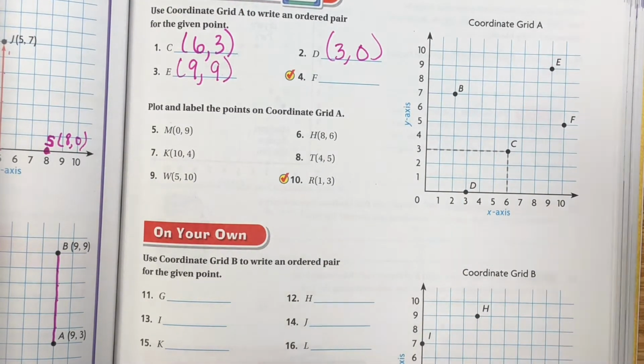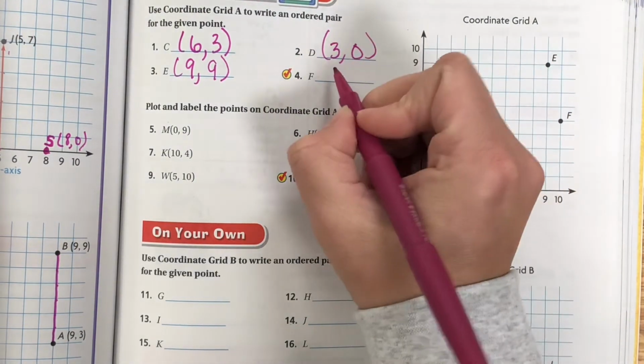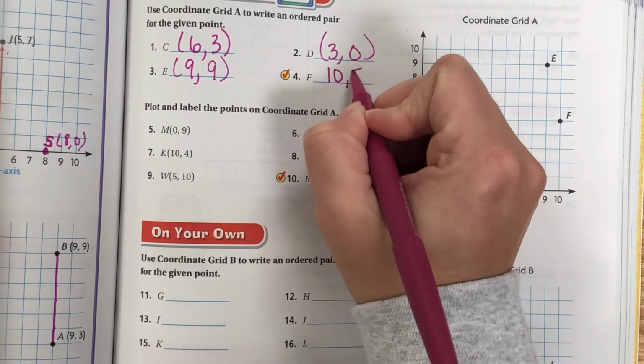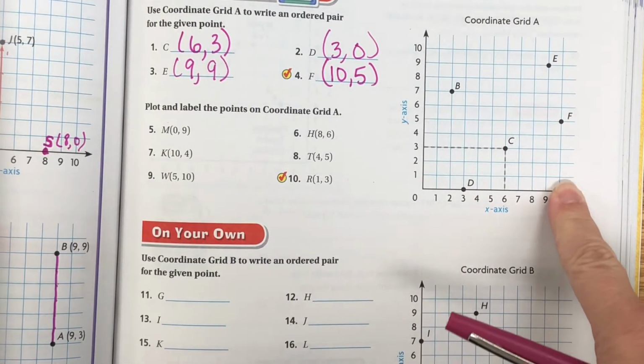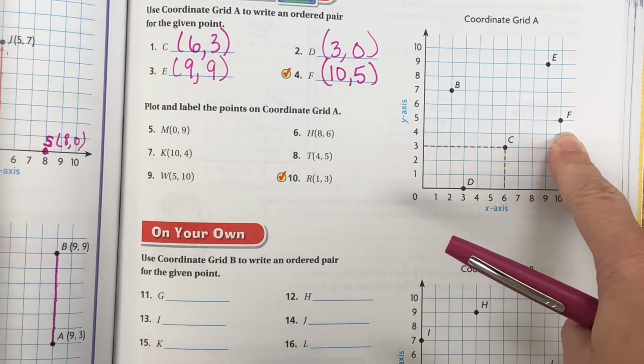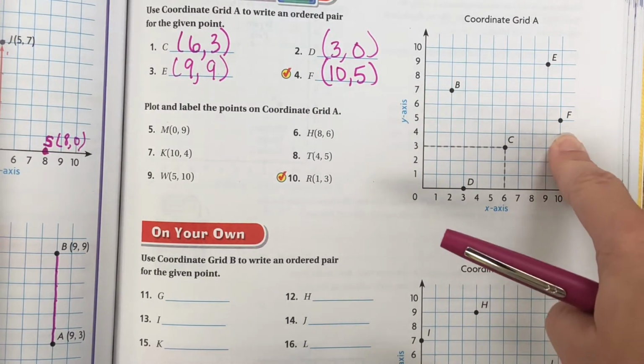Okay, I want you to see if you can find F. Okay, if you said 10, 5, because you go over 10 for the x up to 5, you are correct. F, the ordered pair for F is 10, 5.